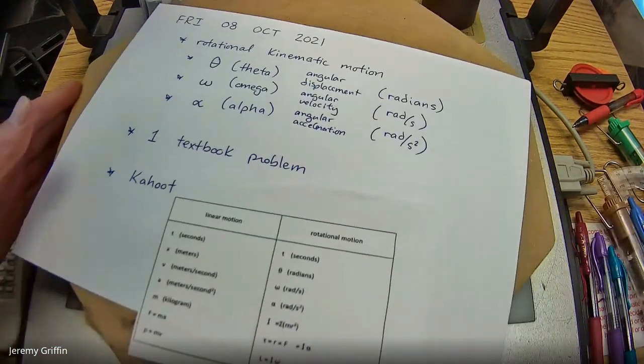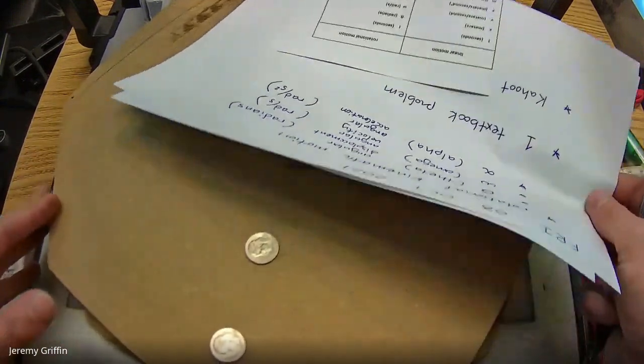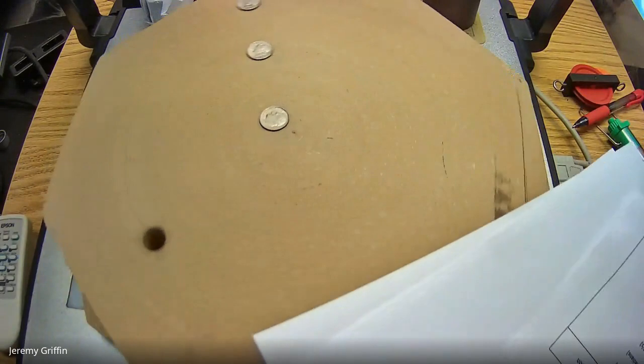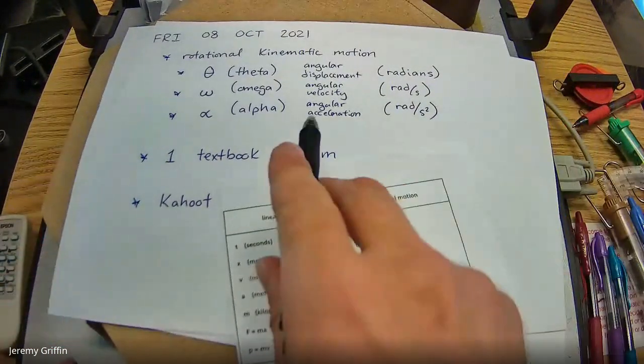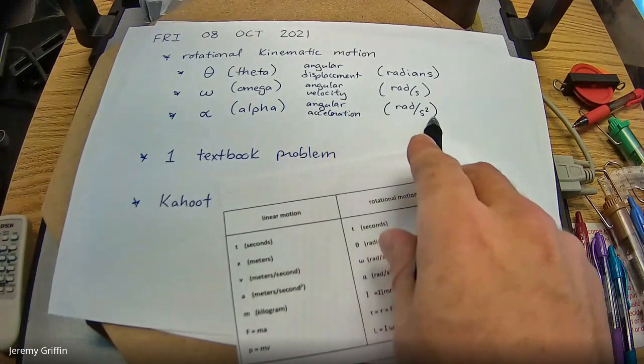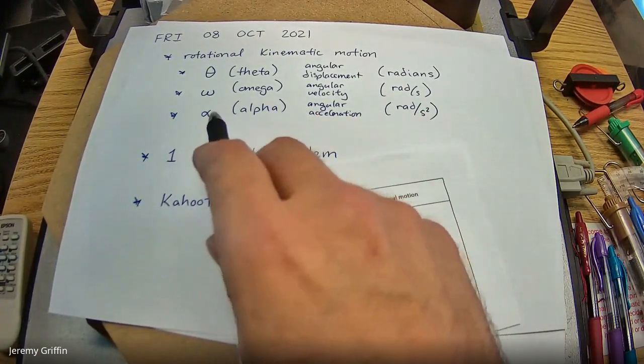And hey, could I spin this faster and faster and faster, like speeding up the spinning? Or if it is spinning, I could let it go and it slows to a stop. Do you think there's some rate of change associated with that, maybe like radians per second squared? That's called angular acceleration, and we're going to use the Greek letter alpha for that.